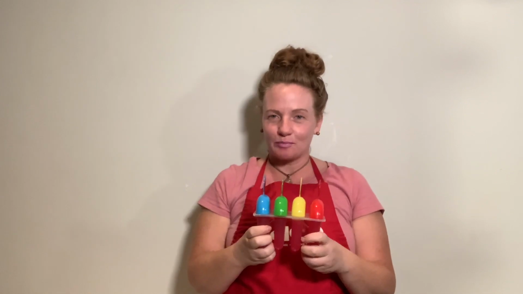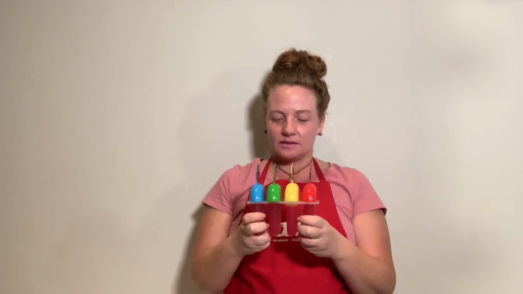Okay, ready? Pretend that you're opening your freezer and you're going to put this in and leave it in there overnight. The next day you take it out. Use your imagination. What state of matter is this going to be in the next day? Very good. A solid state of matter.